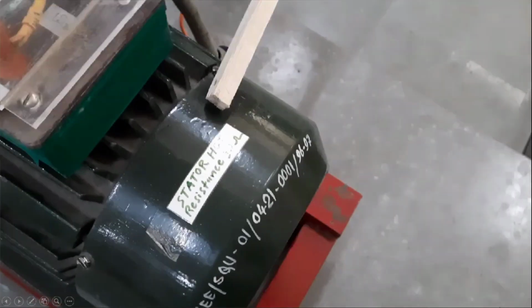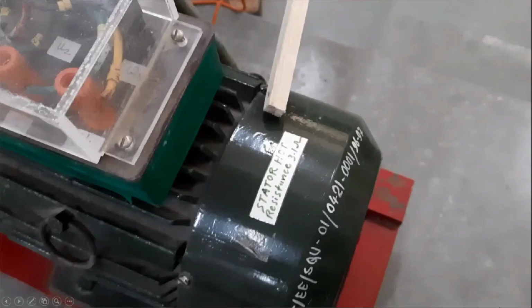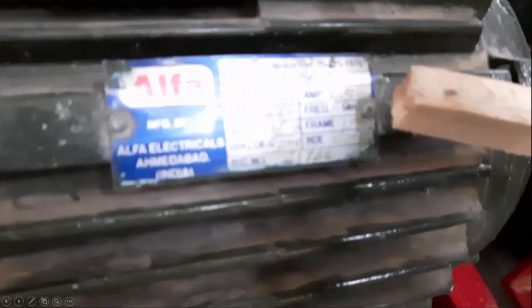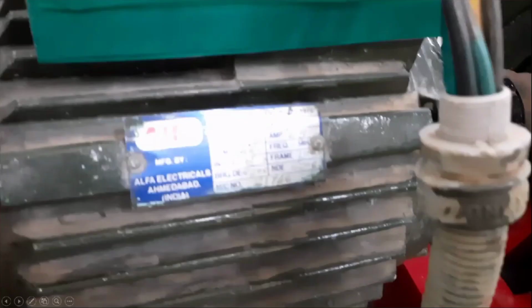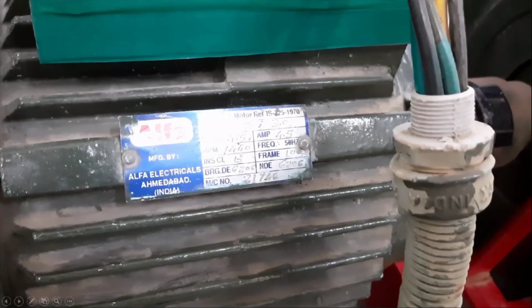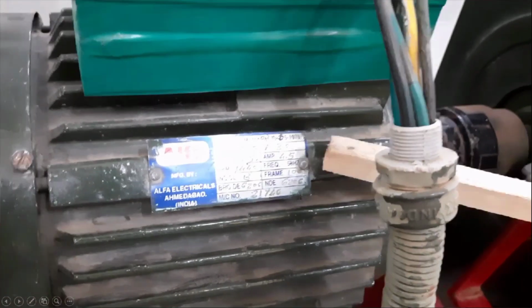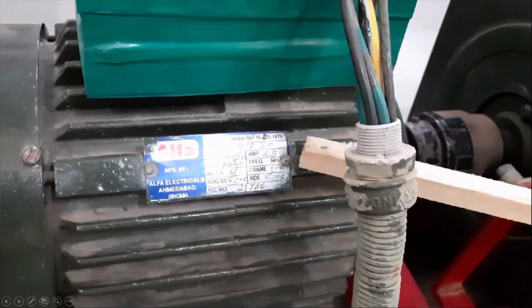Now this is the motor, the induction motor, a 2.2 kilowatt induction motor, and this is the nameplate of the induction motor. You see there is various information given here. Supply voltage is 415, RPM is 1440, the frame, the class, the rated current of the motor is 4.5 ampere, and so on.